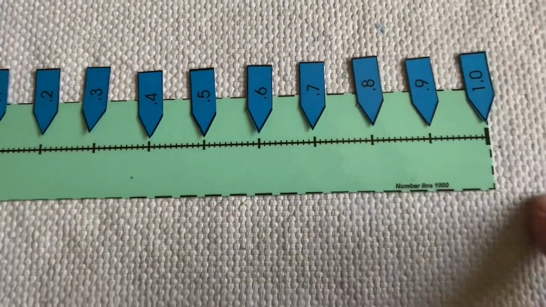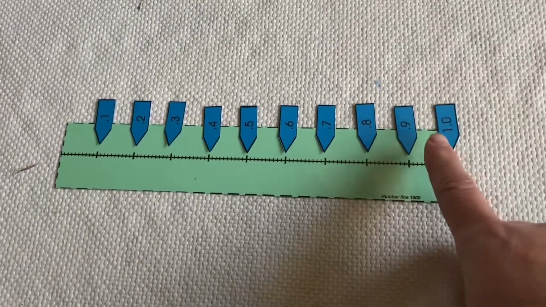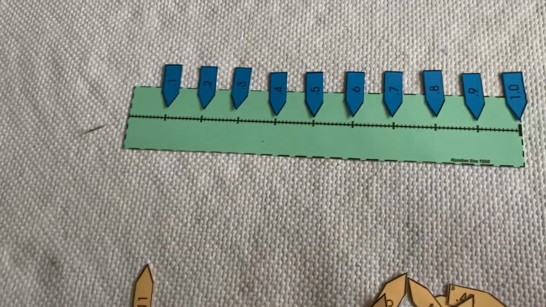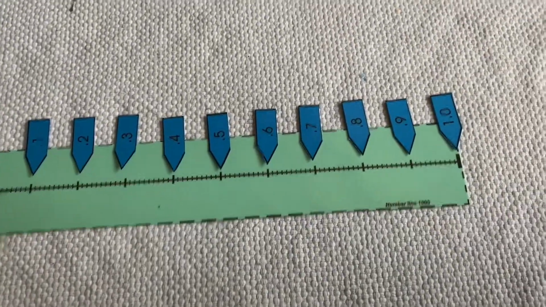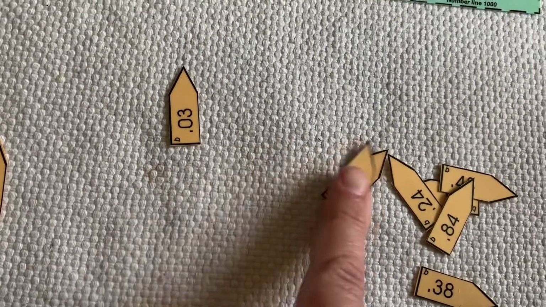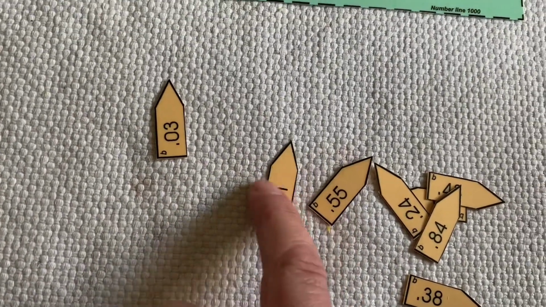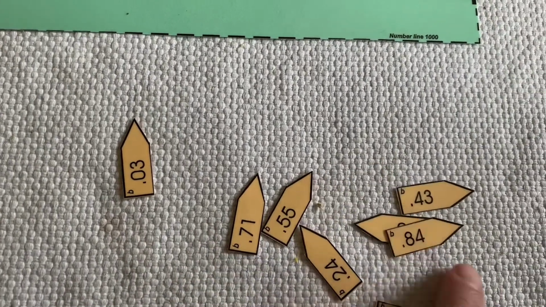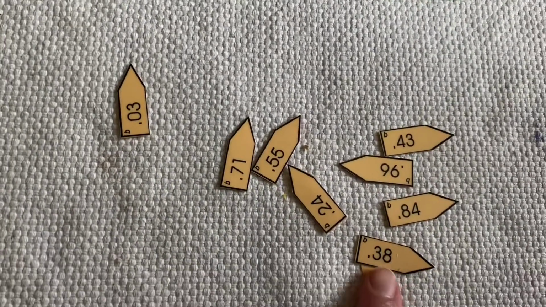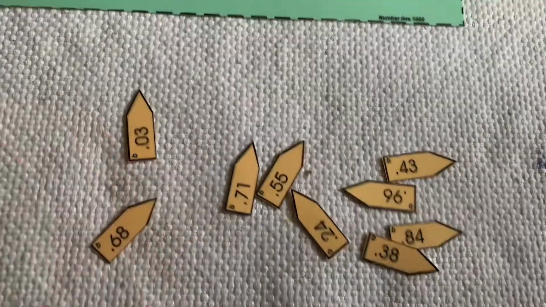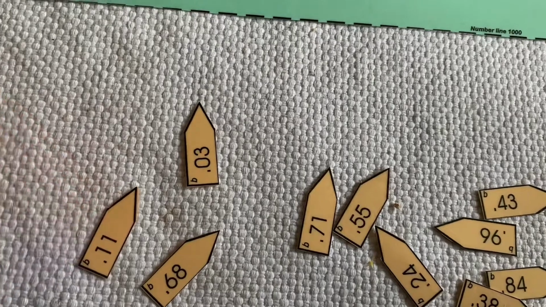So here is where our units would start. 1, right there, 1. But now I have all of these other tickets, and they have hundredths. So these are going to be labeled on the same line, but we're segmenting them even smaller, because remember, hundredths are 1/10 of a tenth.